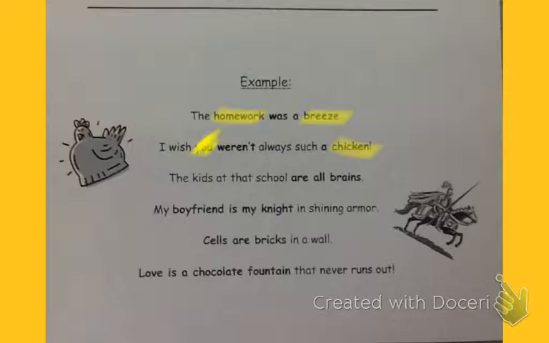Instead, it means you were scared. The kids at that school are all brains. Here we're comparing kids and brains. You are not simply a brain sitting in a chair at a desk. Instead, we are comparing brains to kids and saying that these kids are like a brain, that is, they're very smart. My boyfriend is my knight in shining armor.